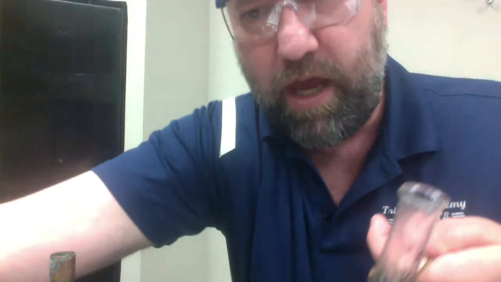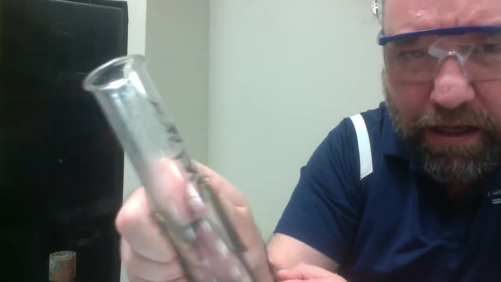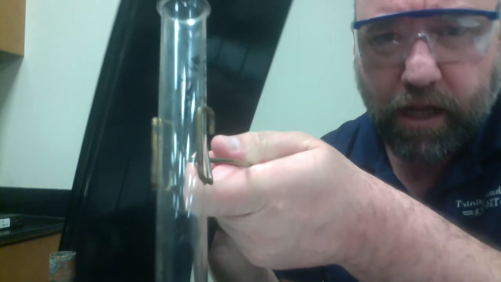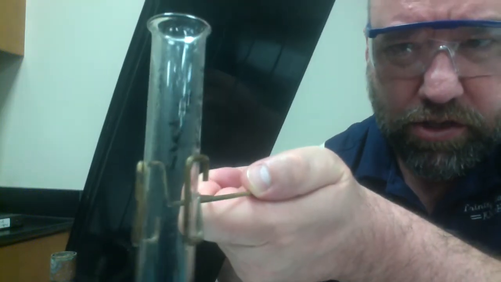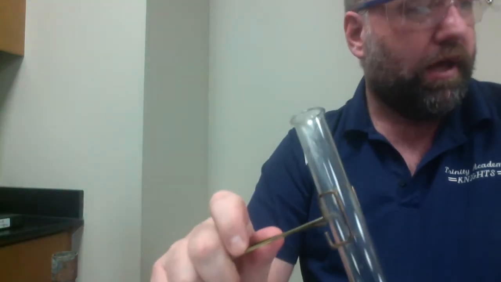Another observation while I have this out here that you can possibly see. Go ahead and shut my Bunsen burner off. I don't know if you can actually see this or not, but if you look closely up near the top, there's a little bit of condensation up there, which is important.